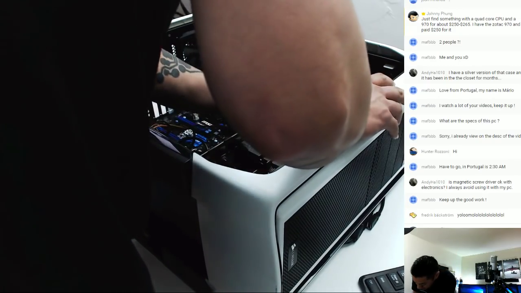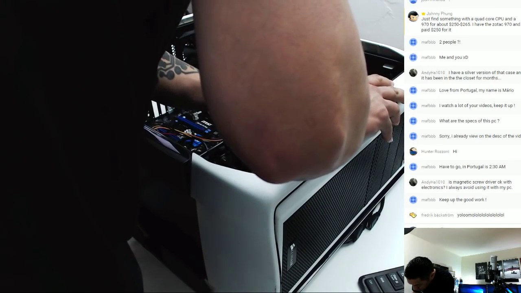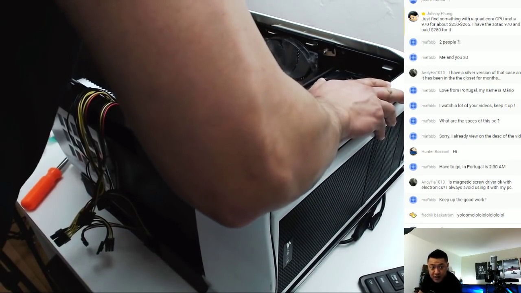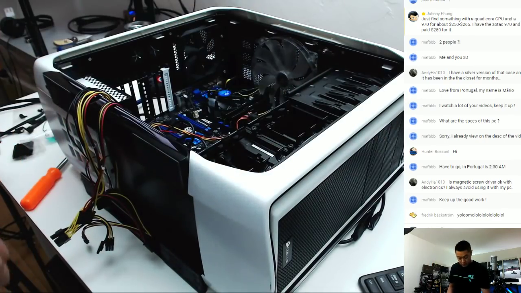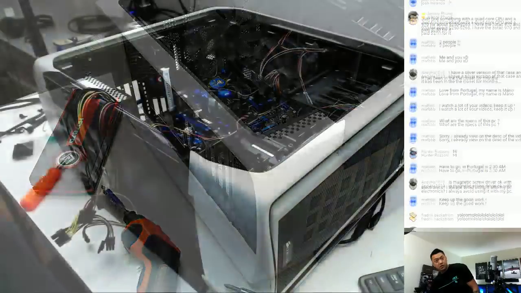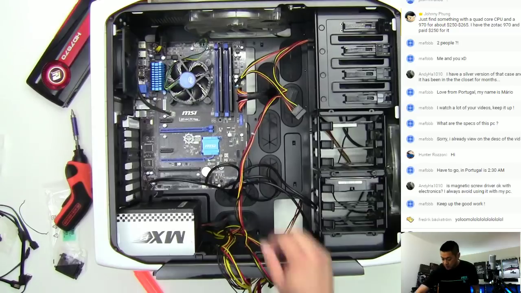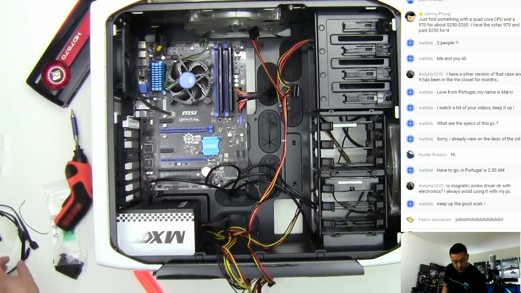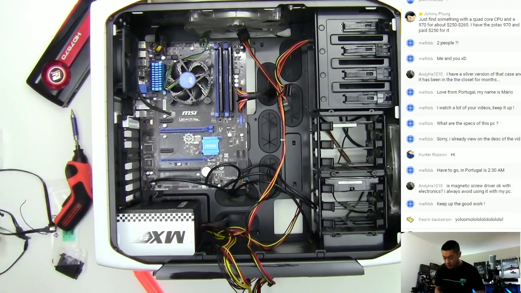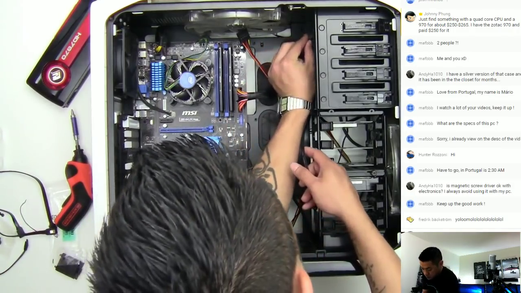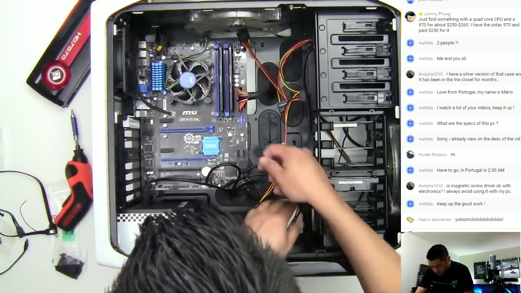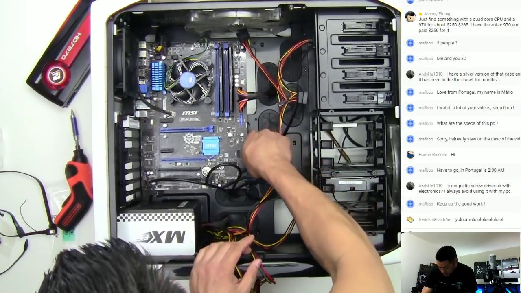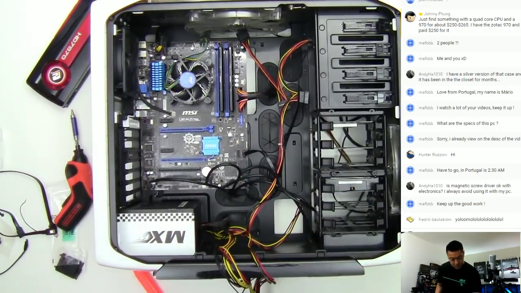And that is in. All right, that looks ugly. I'm not worried about cable management right now. Plug this into here. Optical drive is in.